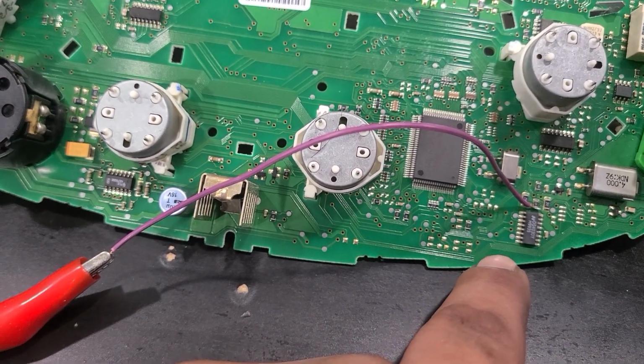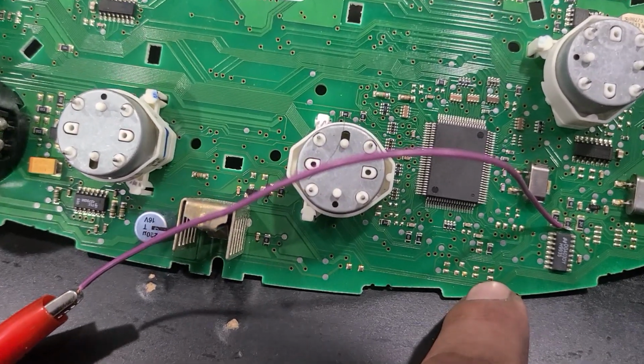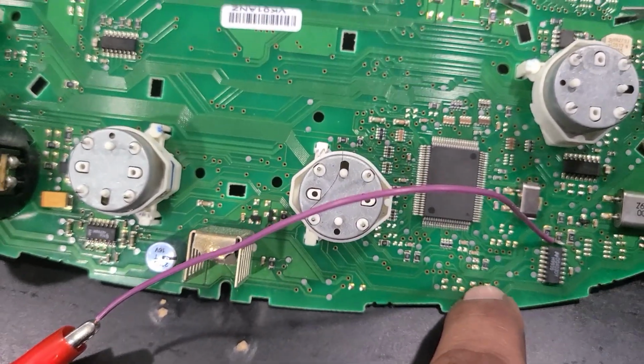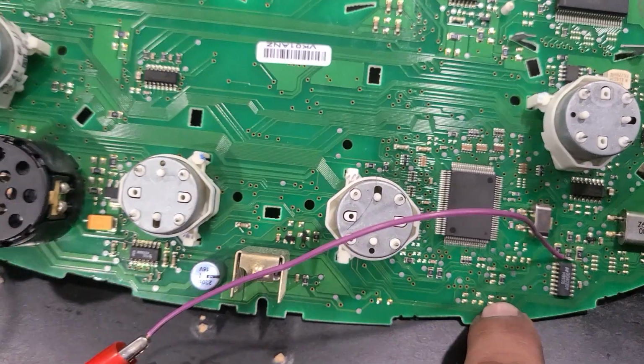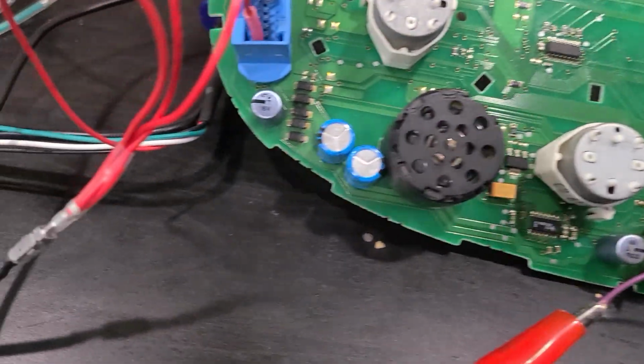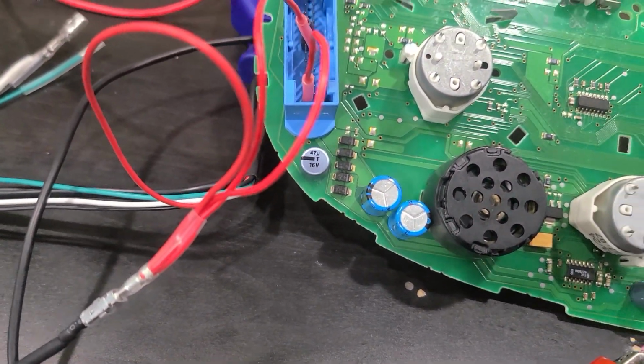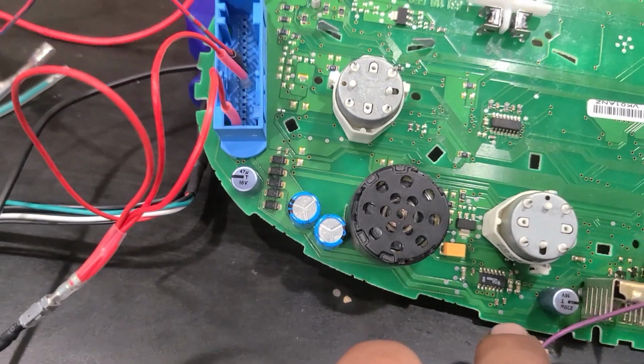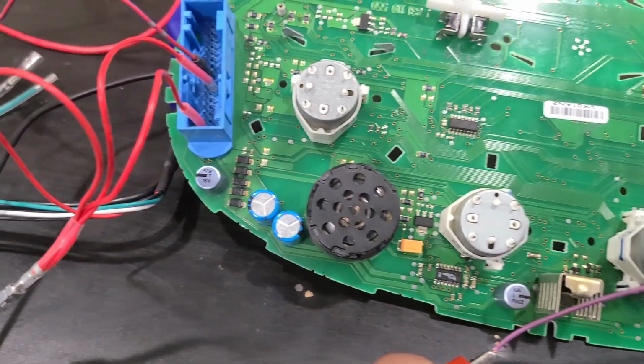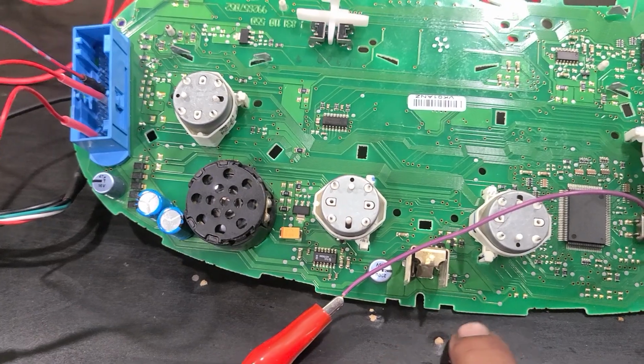Let me see. Yeah, from this pin, and it has a way all the way back to this other pin here.